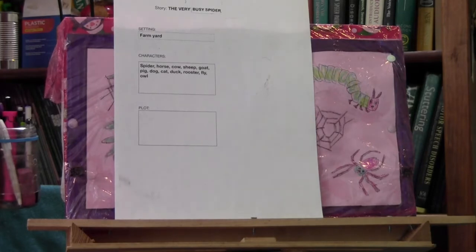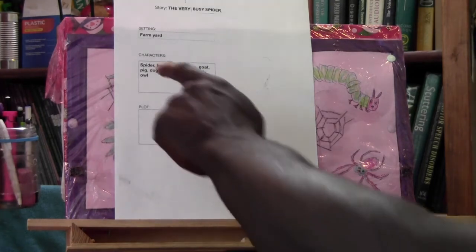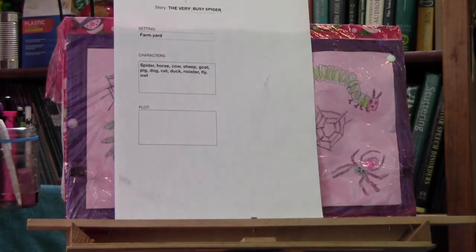Well, to begin with, we want to mention definitely that in all of these books, we have to talk about the setting of the story. The setting is where the story takes place. In this instance, the setting of the story is in the farmyard. Okay? Characters are also important in the story.